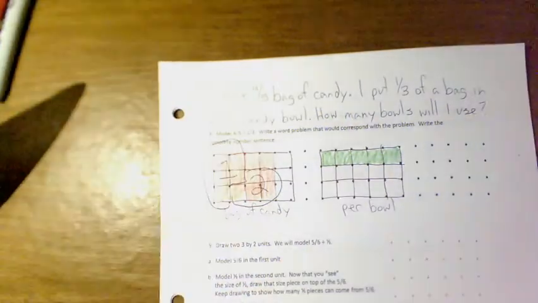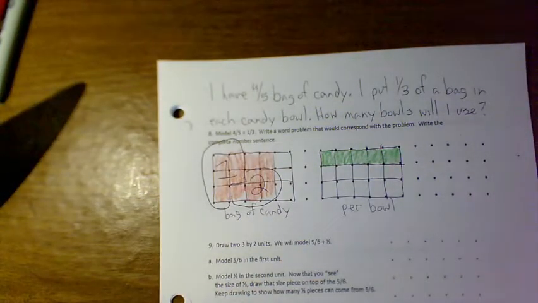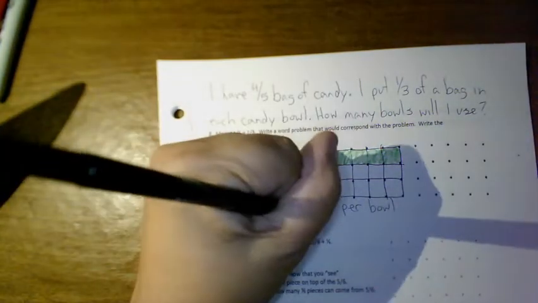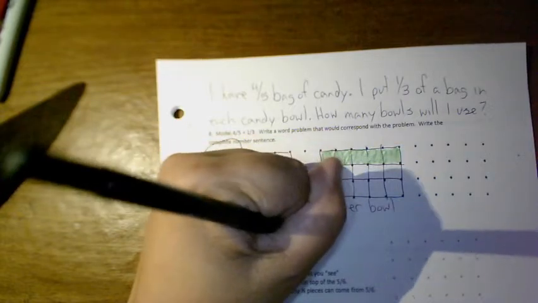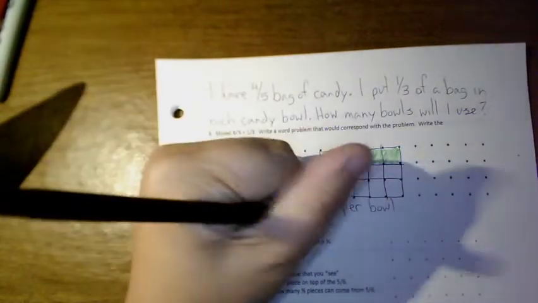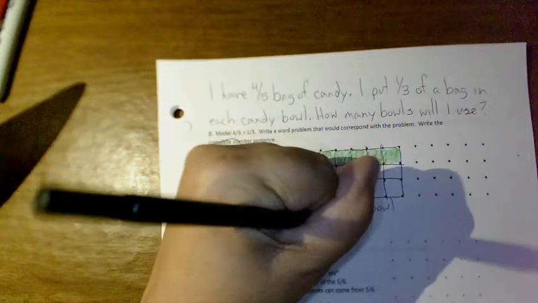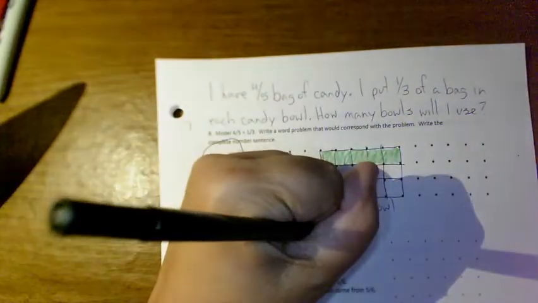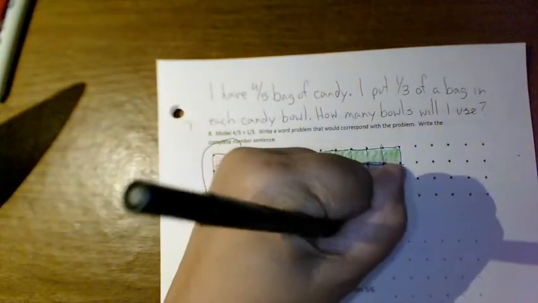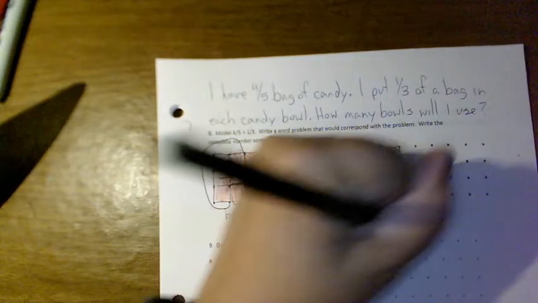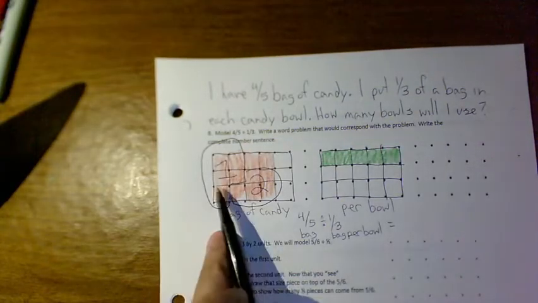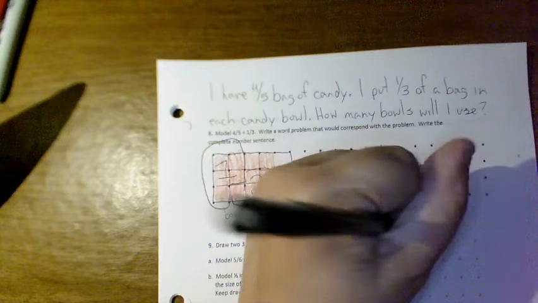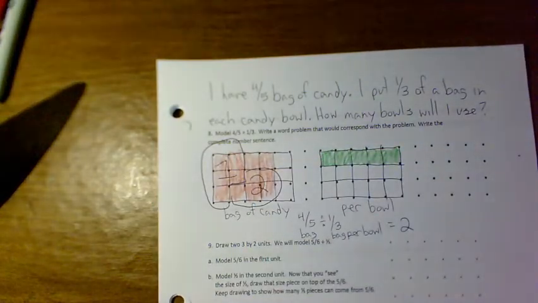So those 5 would be bowl number 2. So if I have 4/5 of a bag of candy divided into 1/3 groups, bag per bowl, we have made 2 full bowls. It's hard for me to say. 2 full bowls of candy. And then we still have how much of another bowl left over?